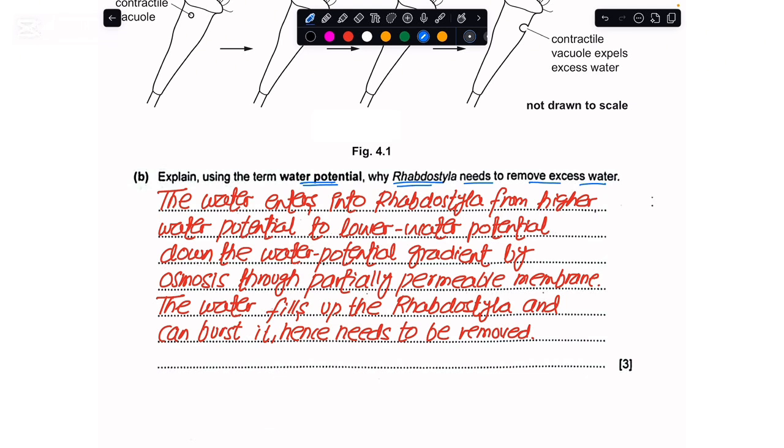So, what you would tell them is that the water in the surroundings of the Rhabdostyla has a higher water potential. So it would enter into the Rhabdostyla from the higher water potential in the fresh water to the lower water potential, moving down the water potential gradient by osmosis through the partially permeable membrane of this organism, and as a result the water would fill up the Rhabdostyla and ultimately it can burst. Now, this is something Rhabdostyla cannot afford, so it would remove this excess water with the help of the contractile vacuole that they have in them. So ultimately, they are removing it.